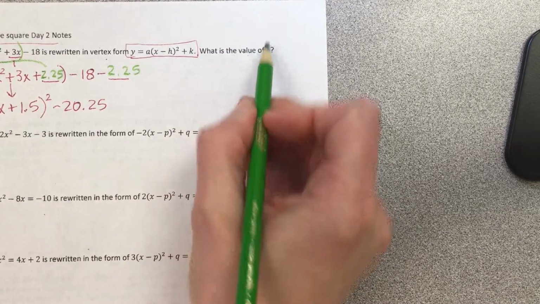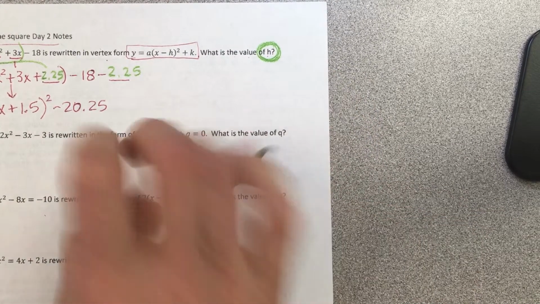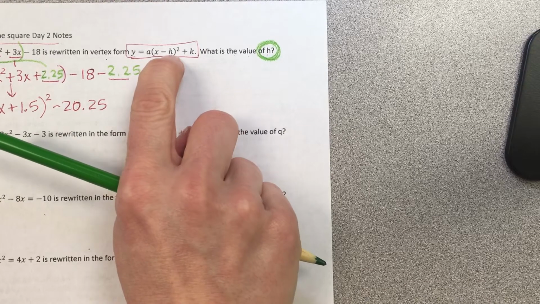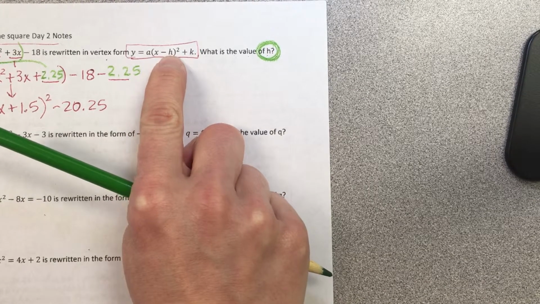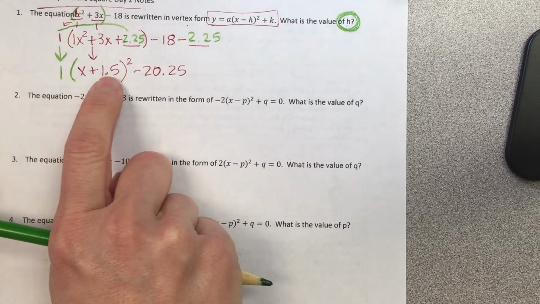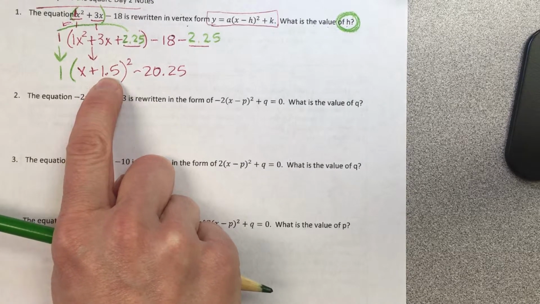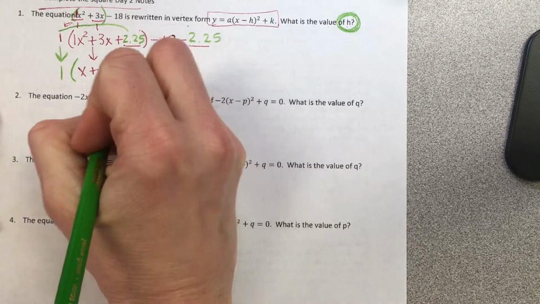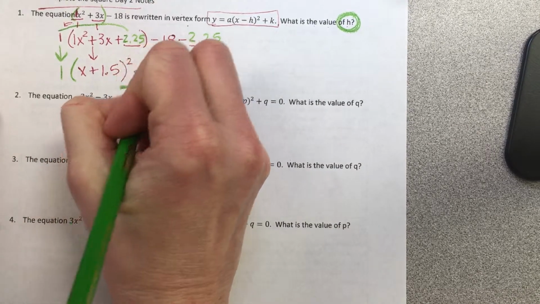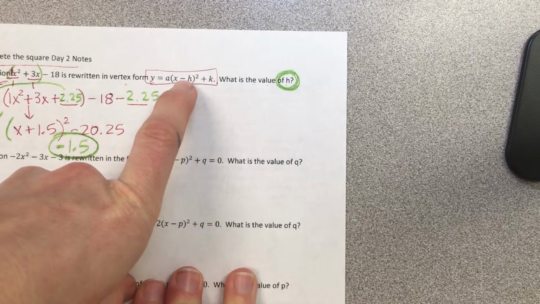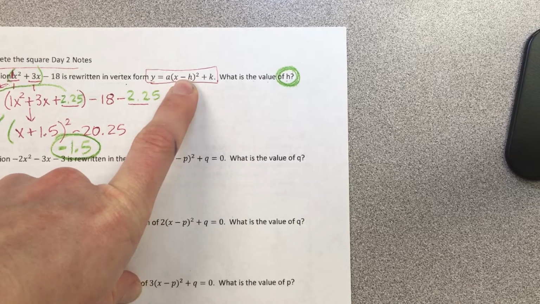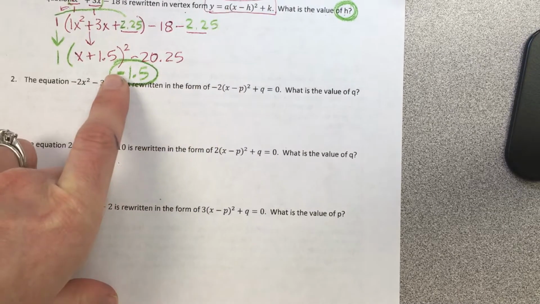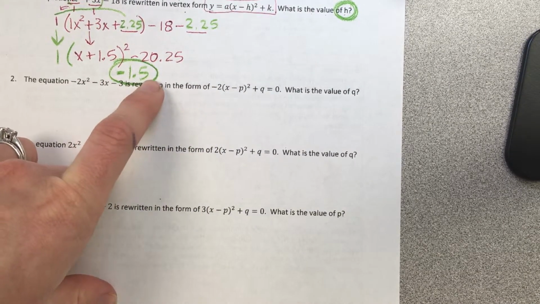What is the value of h? Okay, and here's the formula for you. H is in the parentheses. All right, what's in the parentheses? 1.5, what do I have to do with it? Square it. Make it negative. Here's why. There's a minus in the parentheses already. There's already a minus. So it's negative 1.5.